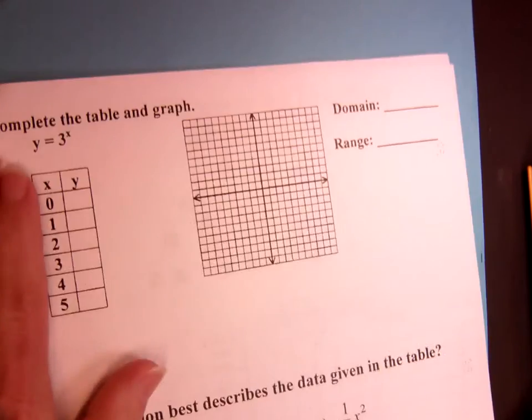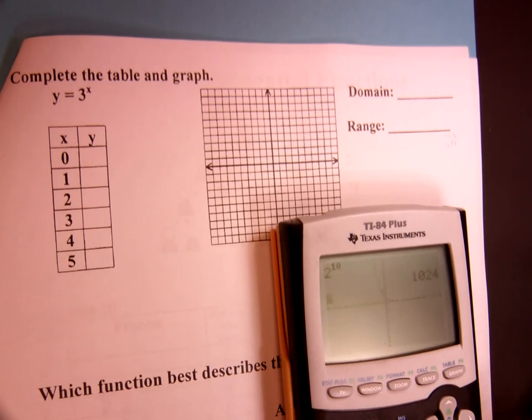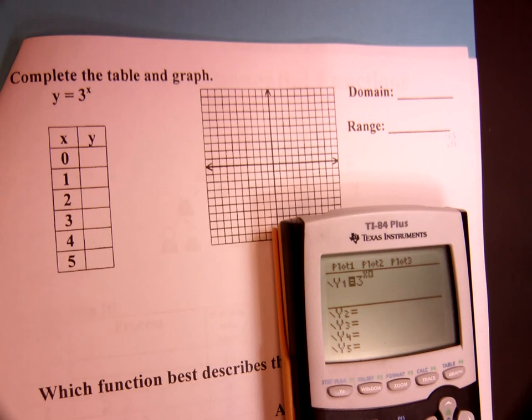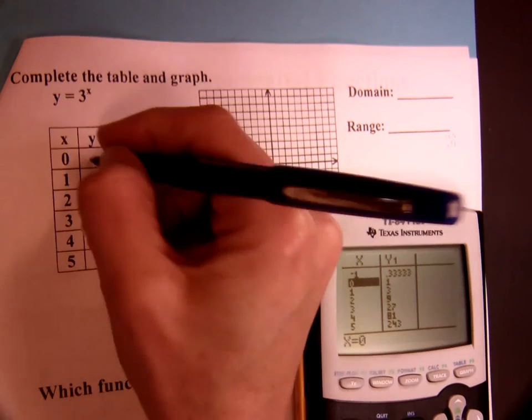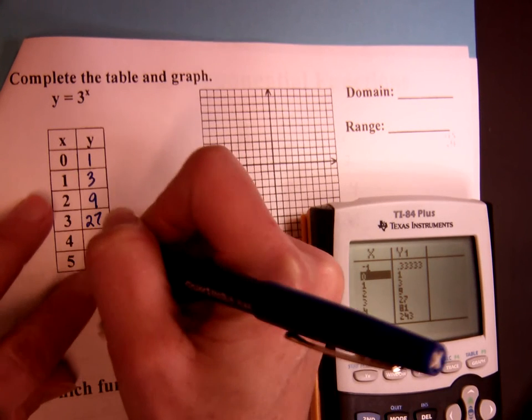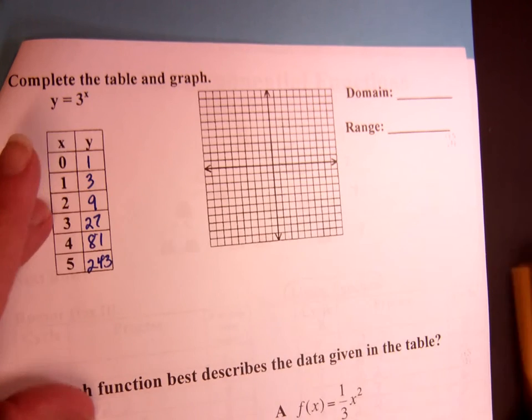It says complete the table and graph. So let's do that. Let's take it and put it into our calculator. Y equals 3 to the x power. And remember that there is an online graphing calculator on Blackboard. On the left-hand side under the tabs, it says online graphing calculator, and you can type these in and look at a table and a graph in there also. Let's go to the table on the calculator here. 0 would be 1, 1 is 3, 2 is 9, 3 is 27, 4 is 81, and 5 is 243. What if I did not have a calculator? What could I have done?